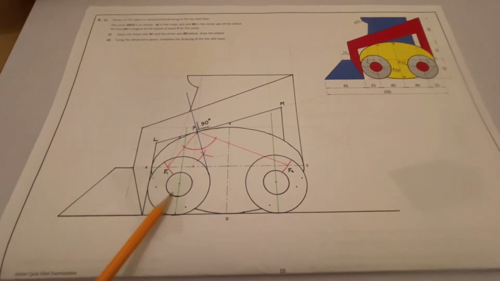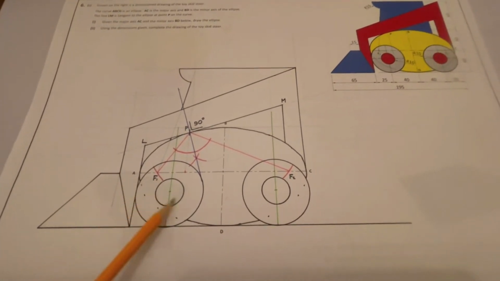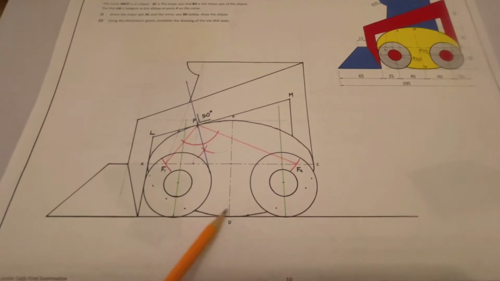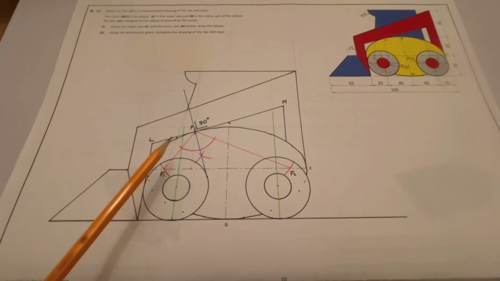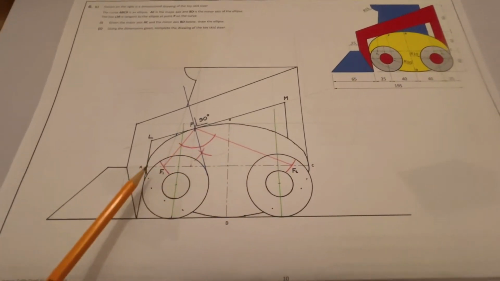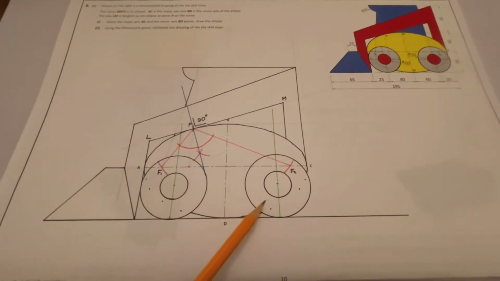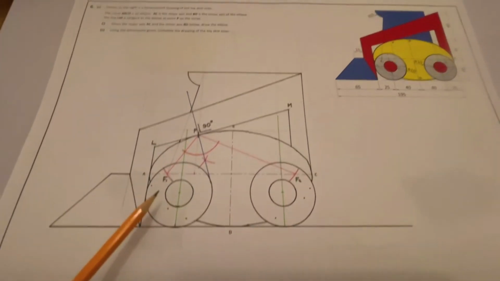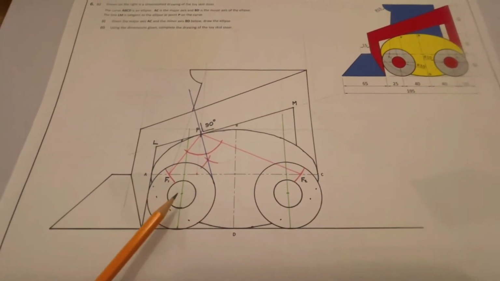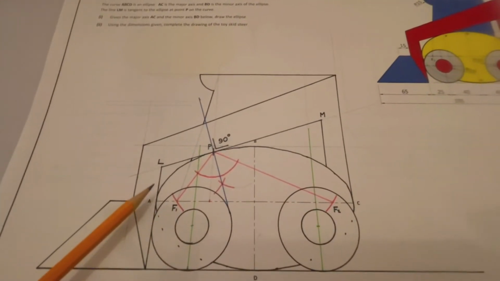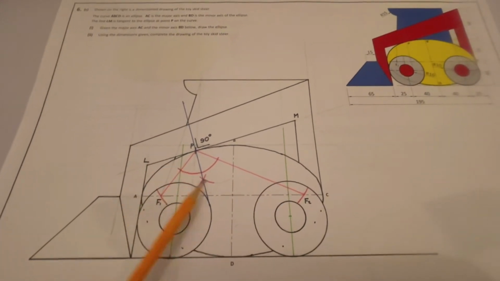Now this area that we have in here where we have the wheels, you can see that it is not a good idea to heavy in the ellipse here until these wheels have been drawn. So the ellipse is a continuous curve in the upper half, so you can heavy in all the ellipse up here, but just draw the ellipse lightly down here until you know the exact position of the circles.